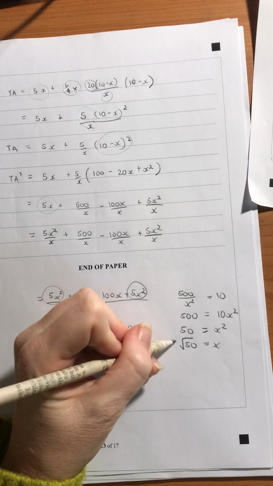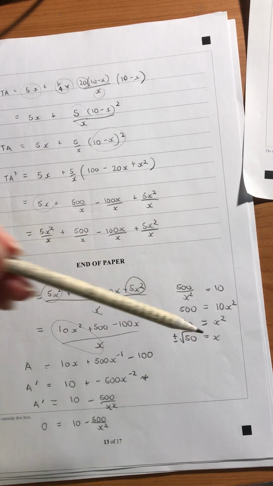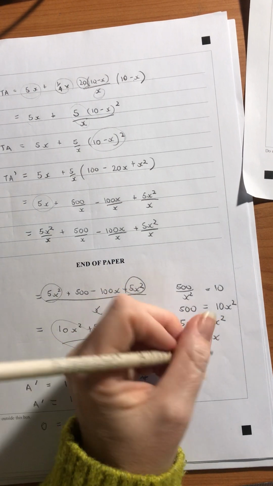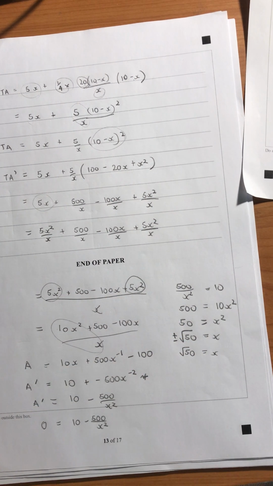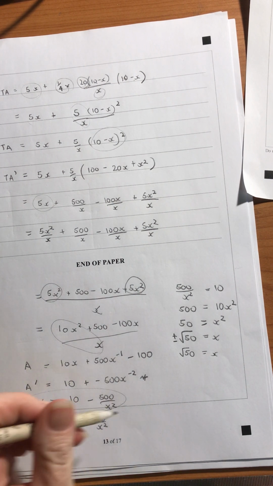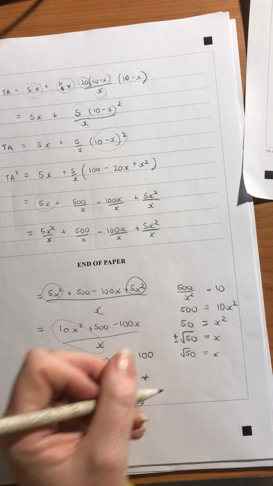Now when we do the square root, that's going to be plus or minus. Now we've got our x is our value for the length of that line. So we can't have a negative, which means it's just going to be the square root of 50. Now to test if that's a minimum, we want to then do the double derivative to test that in and check what that's equal to. So that means we're going to have to then find the derivative of our a dash there. So the 10 is going to go away.